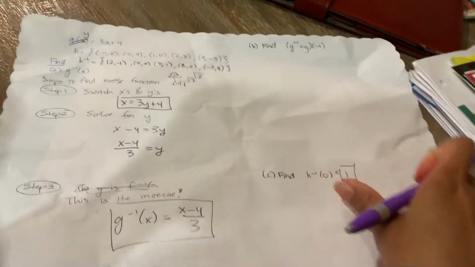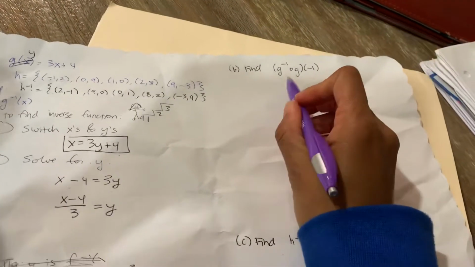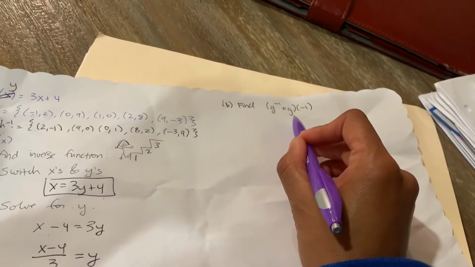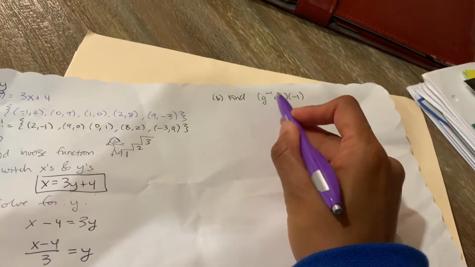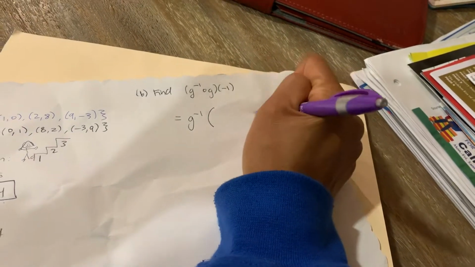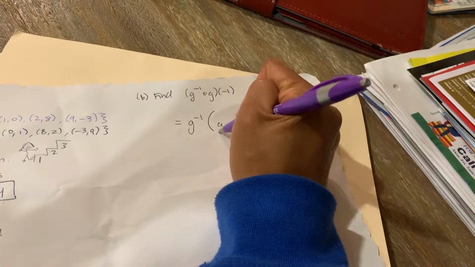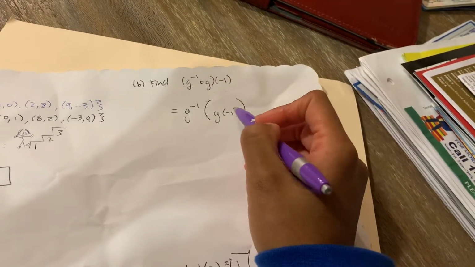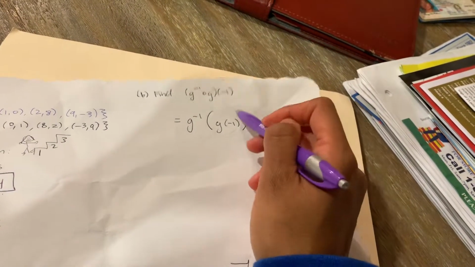Okay? And then part B here, the last but not least part, asks you to find a composite function. At this point, I'm assuming you know what a composite function is. So g inverse composite g. So that is equivalent to g inverse, and then the inside function is going to be g of -1. With a composite function, the first thing you do is the inner parentheses first.